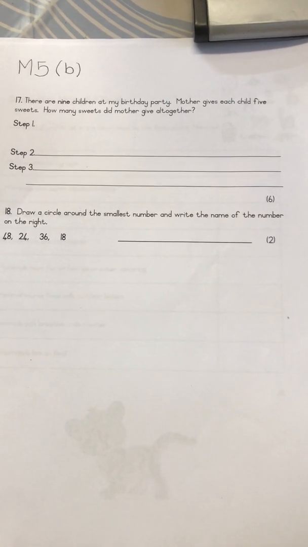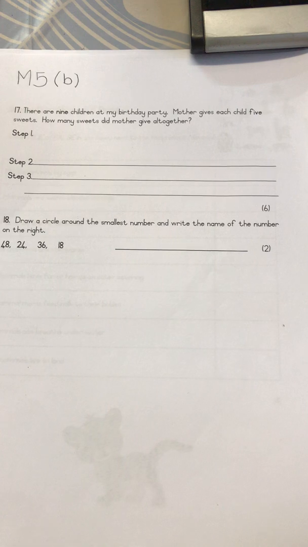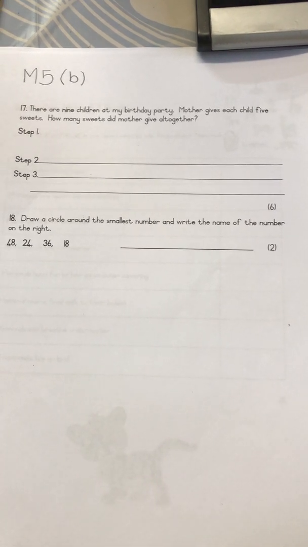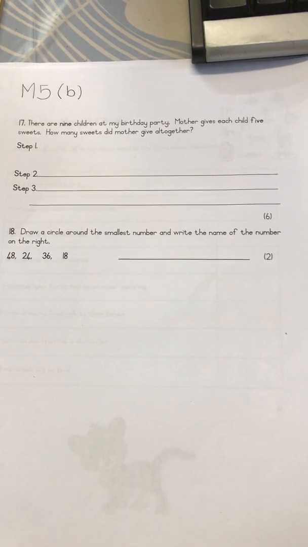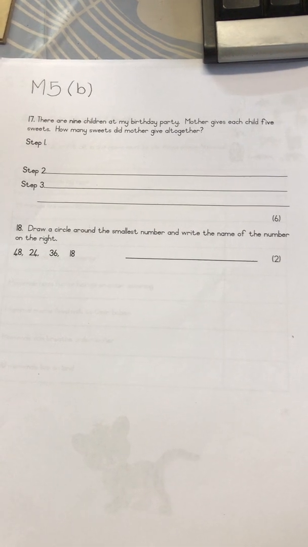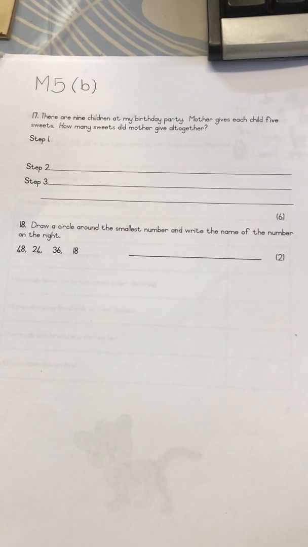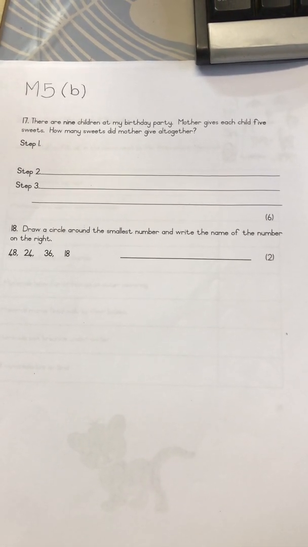Okay, if you're not finished drawing, pause the video. I'm moving on. Step 2, write your number sentence. 9 children with 5 sweets each. I want to see the number sentence. Don't write the answer here. I only want the number sentence, not the answer yet. Just show me how you are going to calculate it. That's what I want to see. And then number 3, write the sentence. Answer the question with a sentence, not just one number. I want to see a sentence.